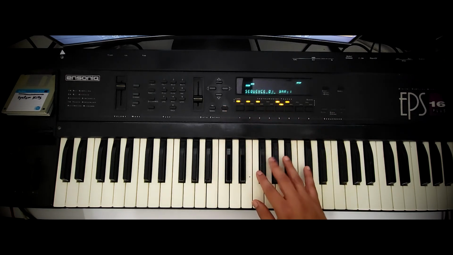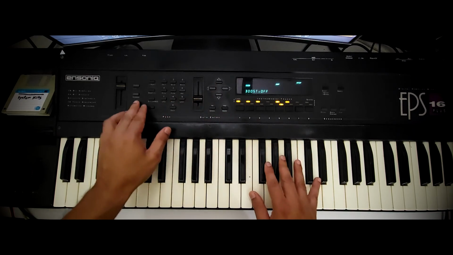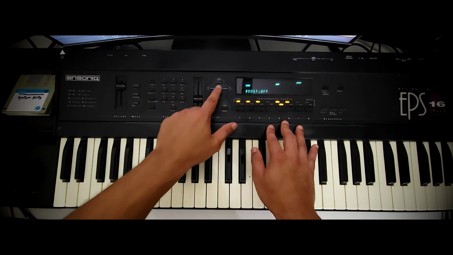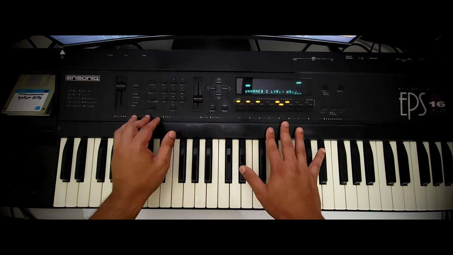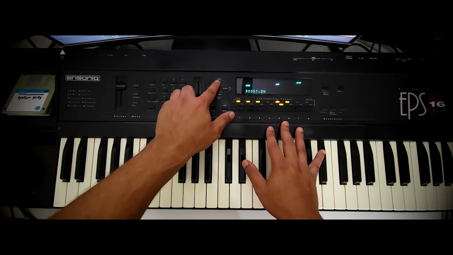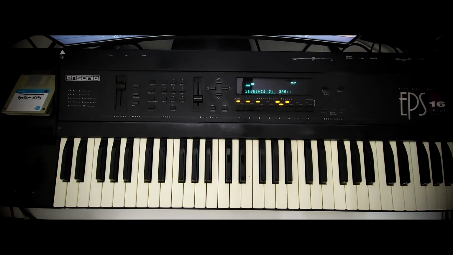Okay, we can't hear it that well, so this is why I want to boost it. So I'm going to go on layer 1 and then turn on the boost, and then go on layer 2 and turn on the boost. So we should have much louder sound.